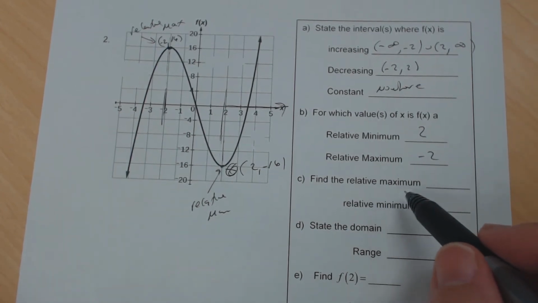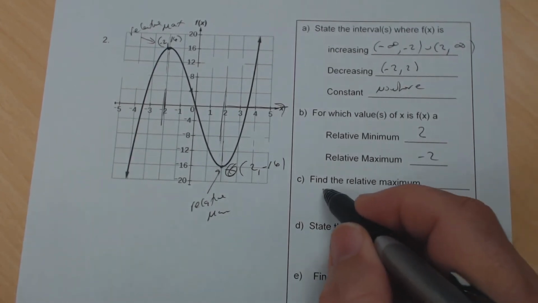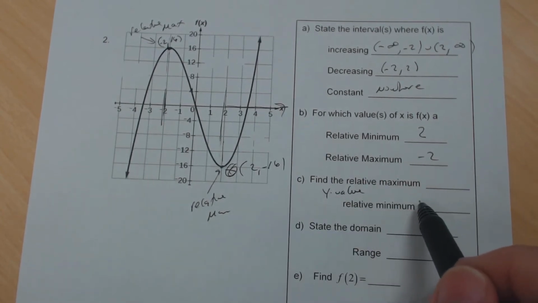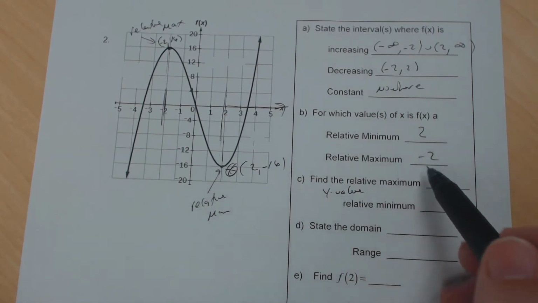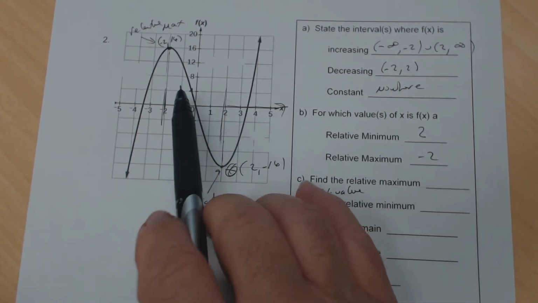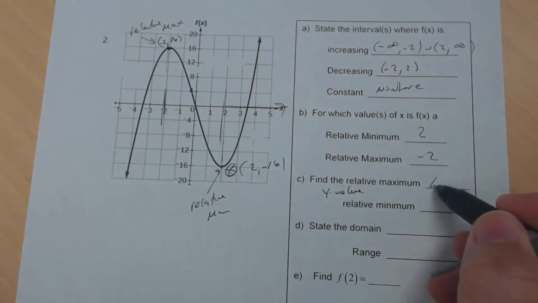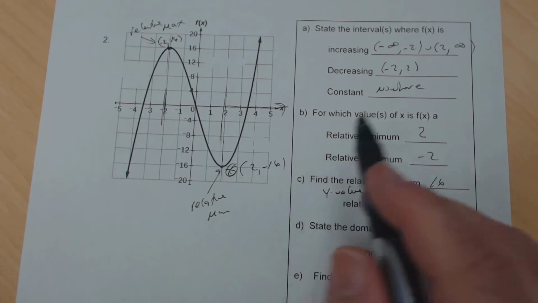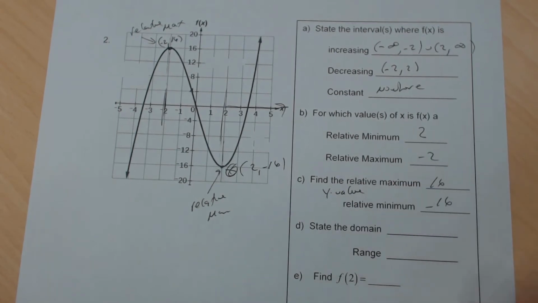Now the question is, find the relative minimum. So they want to know, what is that y value? The y value goes here. So the relative maximum, you got to be careful because I did have them backwards here. So the relative maximum is going to be 16, and the relative minimum is going to be -16.